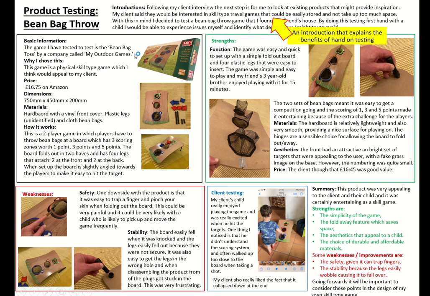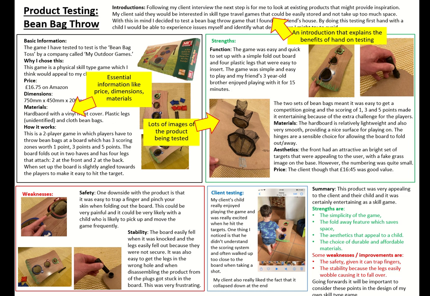It says I'll be able to experience the issues myself. Here you've got the basic essential information, price, dimensions, materials. In a green box here, sorry, we've got lots of images, and then in the green box we've got strengths, and in the red box we've got weaknesses. So for example, they've identified safety as a possible weakness because it's easy to trap your finger in this board that folds out. Stability was a weakness because it easily fell over.